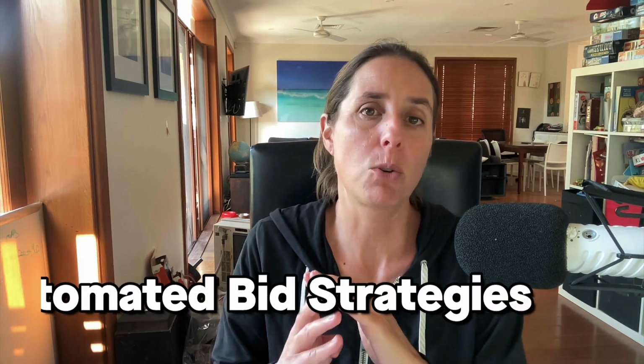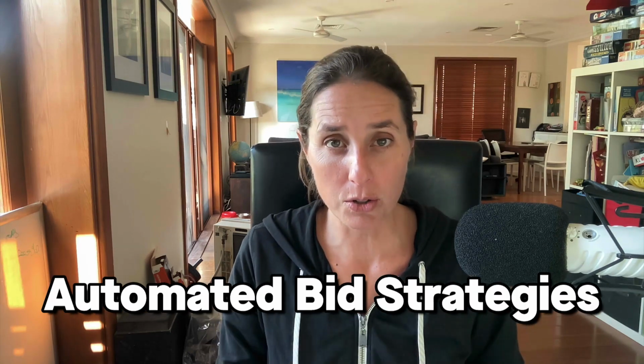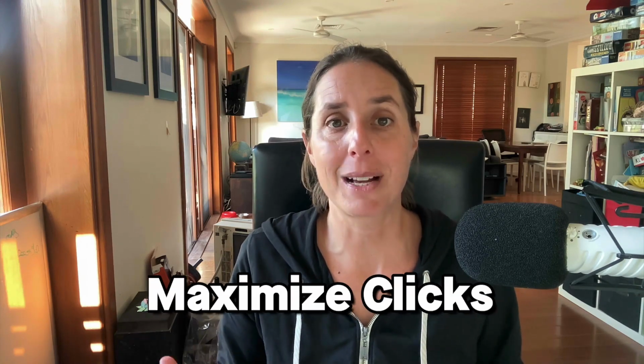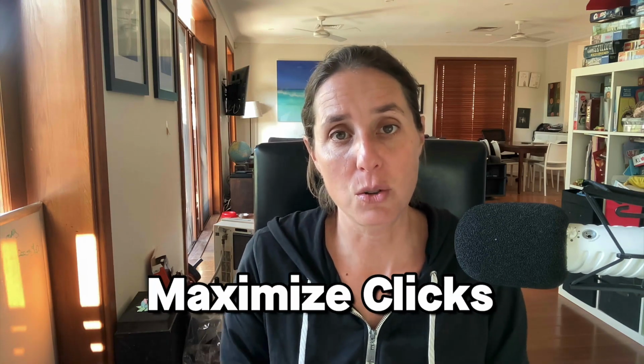And then they've got their automated bid strategies where you don't decide actually what you pay for a click. Google decides based on what your objective is. So one of the automated bid strategies is maximize clicks, which is essentially your way of saying to Google, I want to get as many clicks as possible to my website with the budget that I've given it. I personally don't like that bid strategy, and I very rarely use it, so I kind of don't suggest you do.